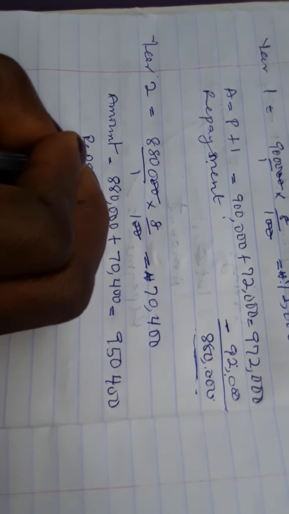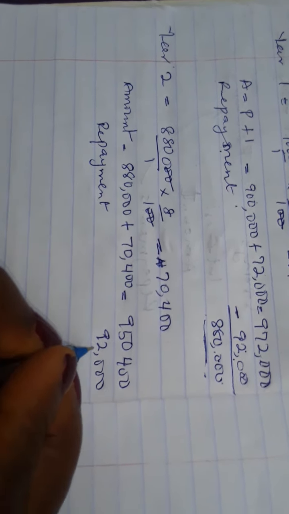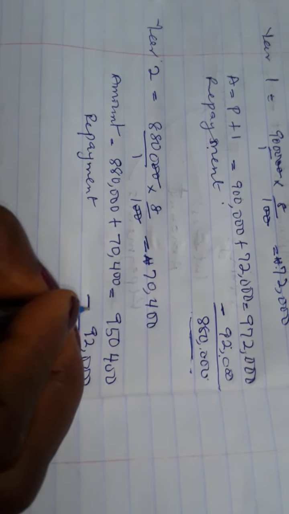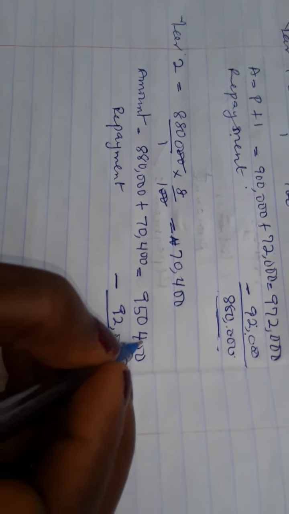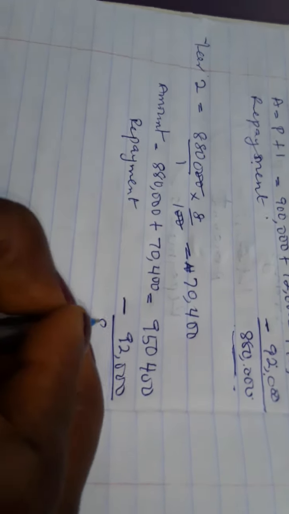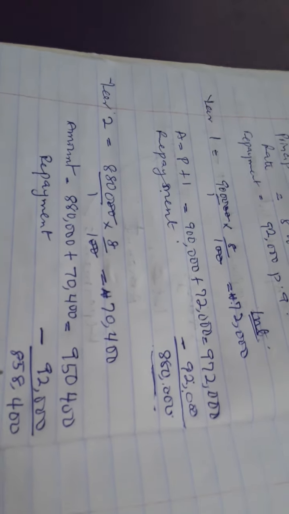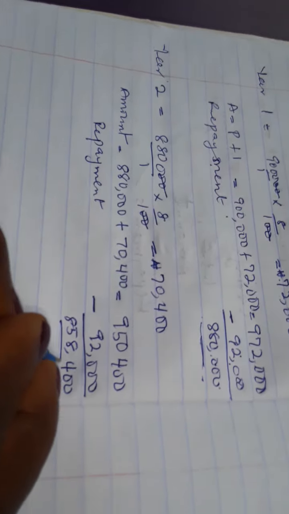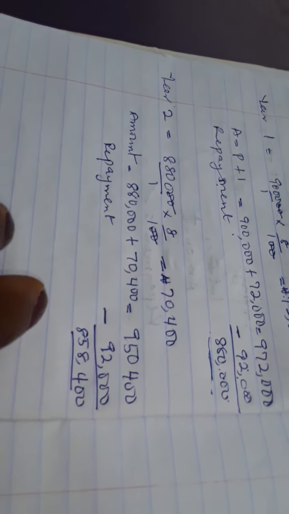Again, he will make a repayment. This is the second repayment, which is 92,000 naira. You will subtract it from the amount he is owing, and that is going to give us 858,400 naira. This is how much he is owing at the end of year 2.